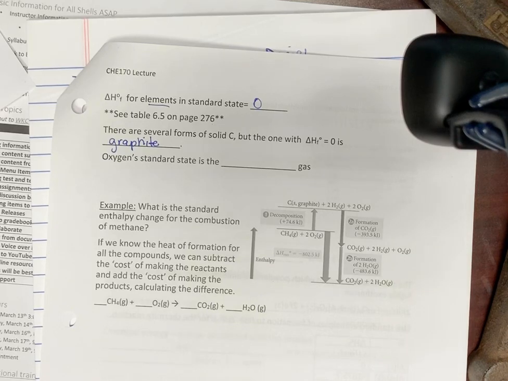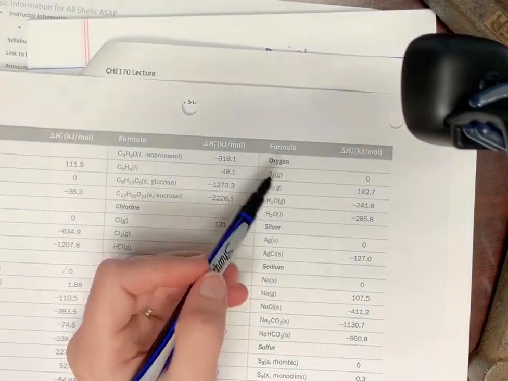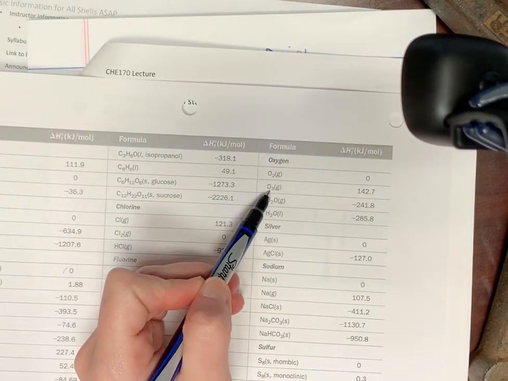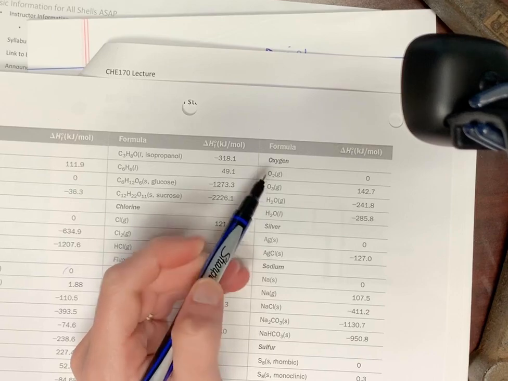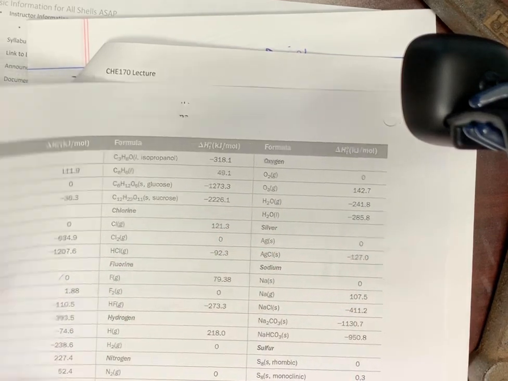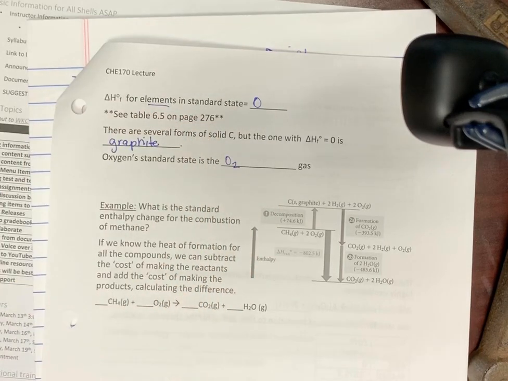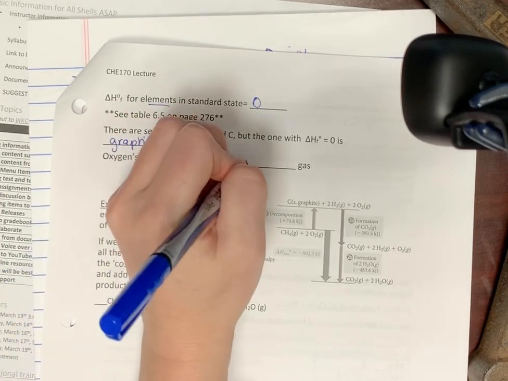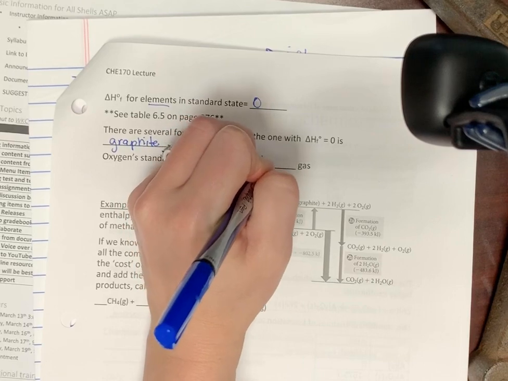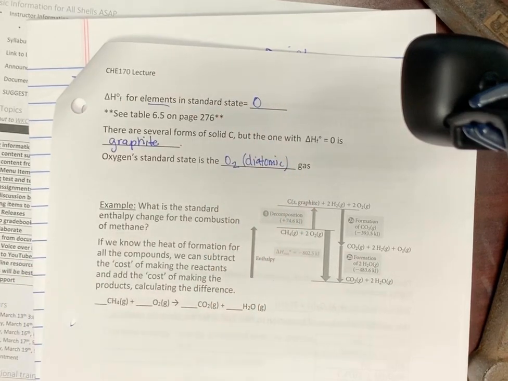Diamonds are not cheap. And then we looked at oxygen. Oxygen, you have O2 and O3. The standard state one is the one with 0. So that would be the O2, or you can call it the diatomic gas, O2.